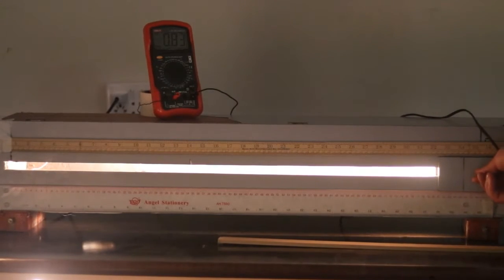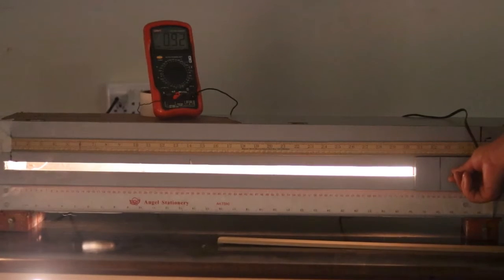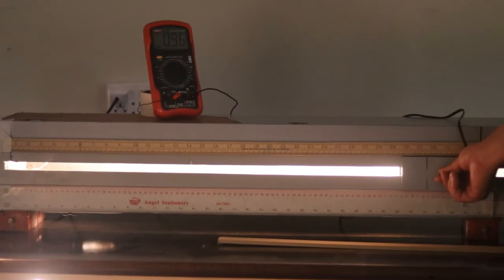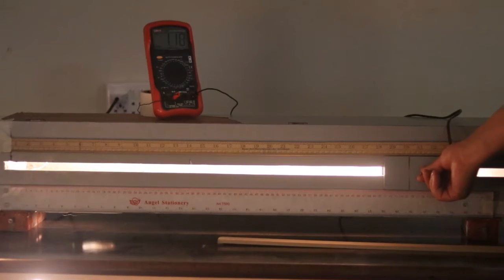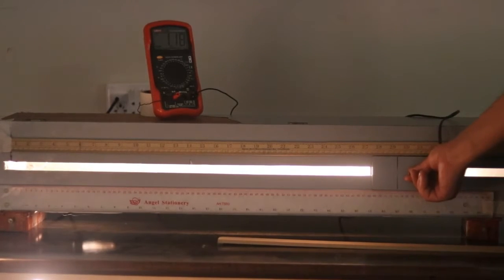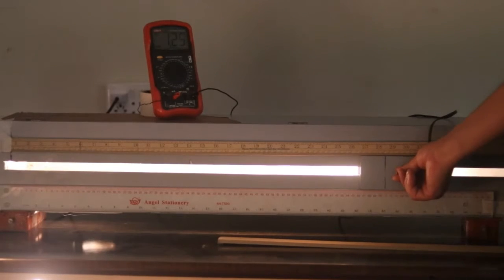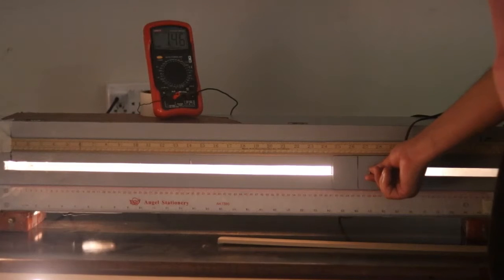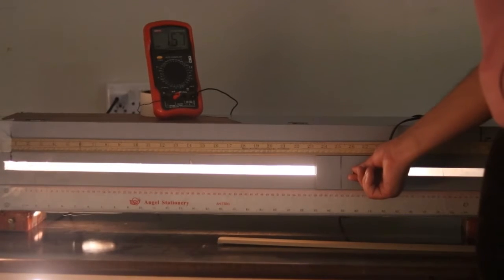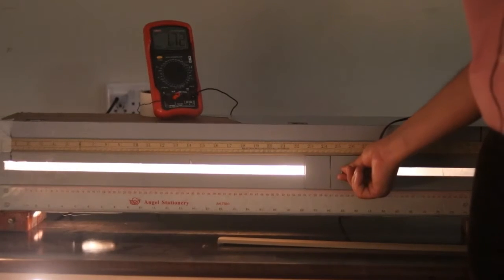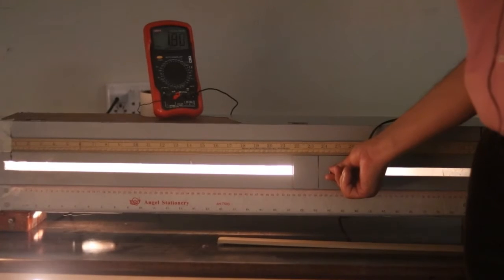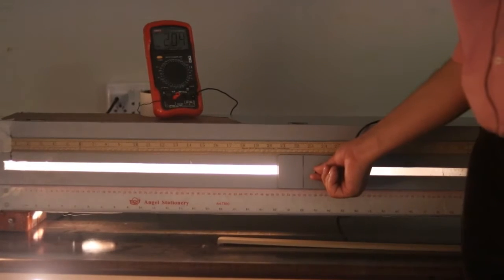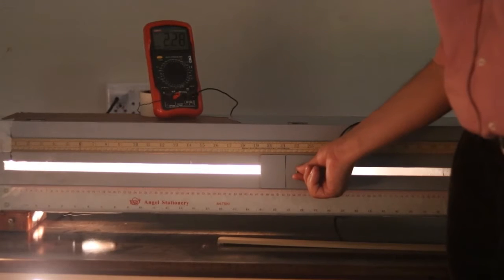As the distance is reduced, I'm changing r over here, small r, which is the distance between the source and the point where we want to measure the power. I'm changing it slowly, trying to do it slowly. I hope you will be able to read the scale.